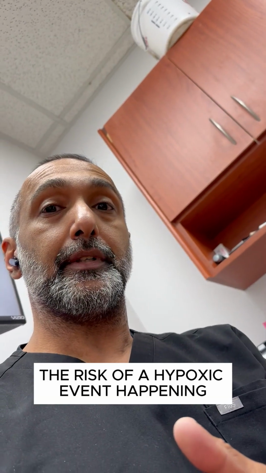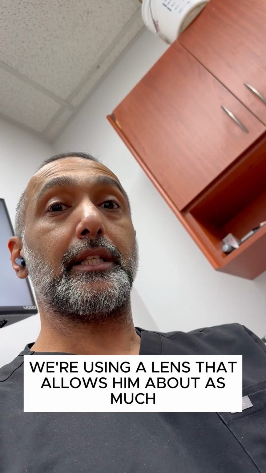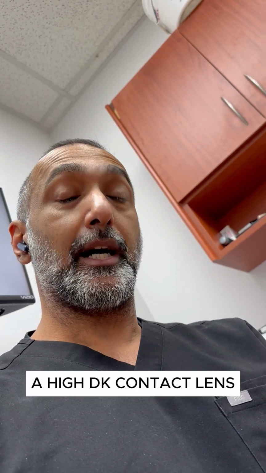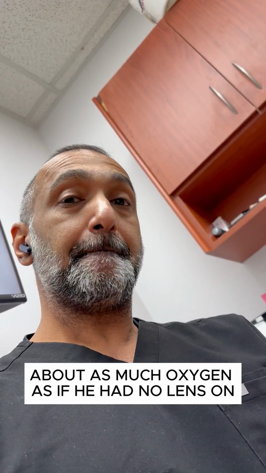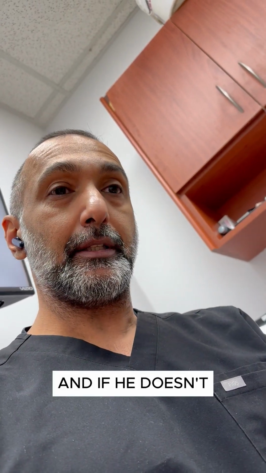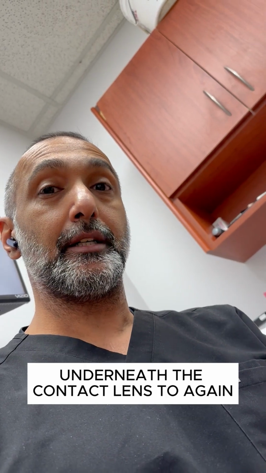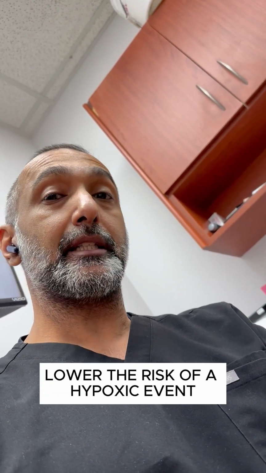The risk of a hypoxic event happening. We're using a high DK contact lens that allows him about as much oxygen as if he had no lens on. We're also going to give him lubricant drops that would support the exchange of oxygen and fluid underneath the contact lens to, again, lower the risk of a hypoxic event.